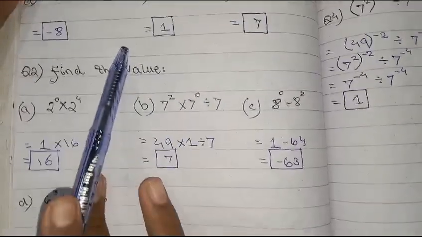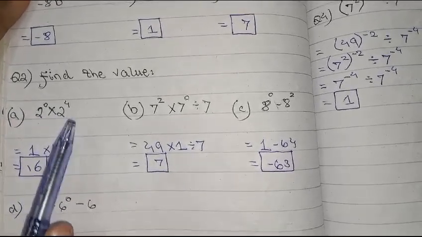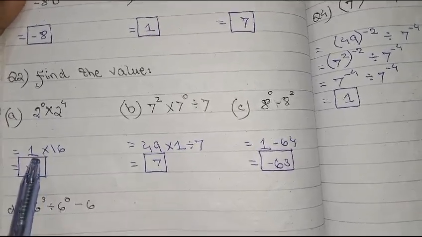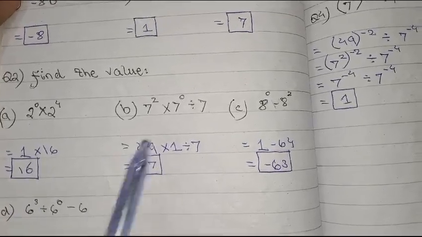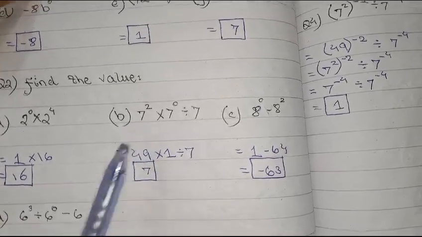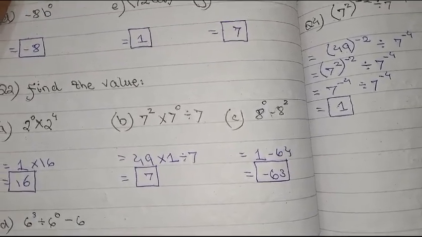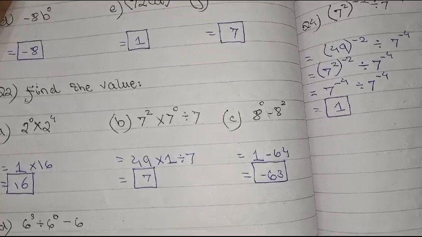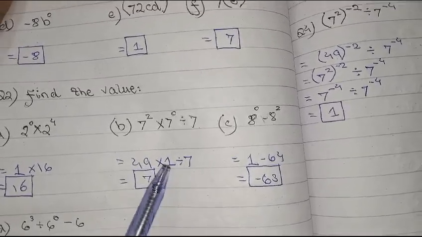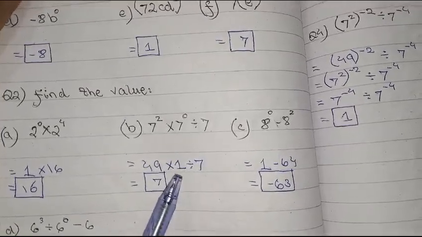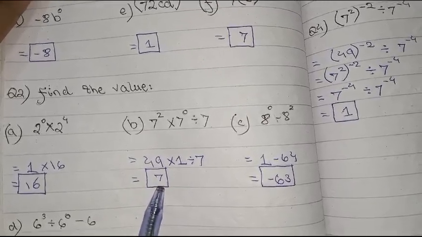Moving on to question number 2, which says find the value. So 2 power 0 multiplied by 2 power 4. 2 power 0 is equal to 1, multiplied by 16, so we get the result 16. Coming to the next part, 7 square multiplied by 7 power 0 divided by 7. So 7 square is 49 multiplied by 1 divided by 7. According to BODMAS, 1 divided by 7 gives 7 and 49 divided by 7 is also 7.